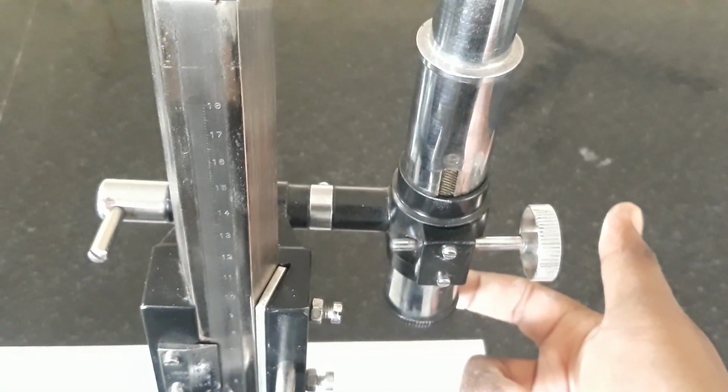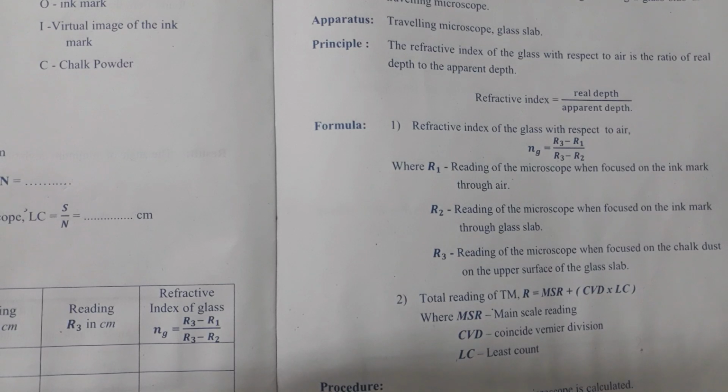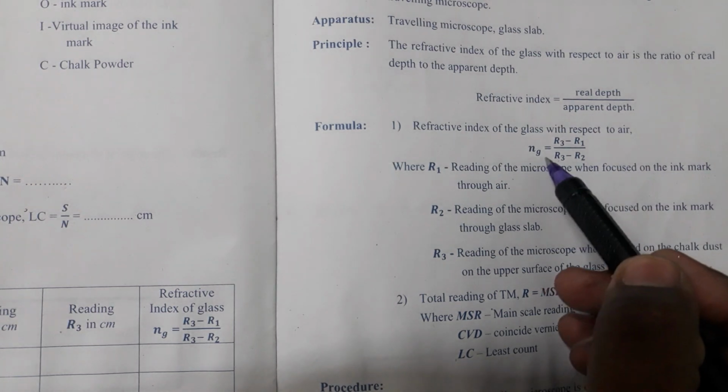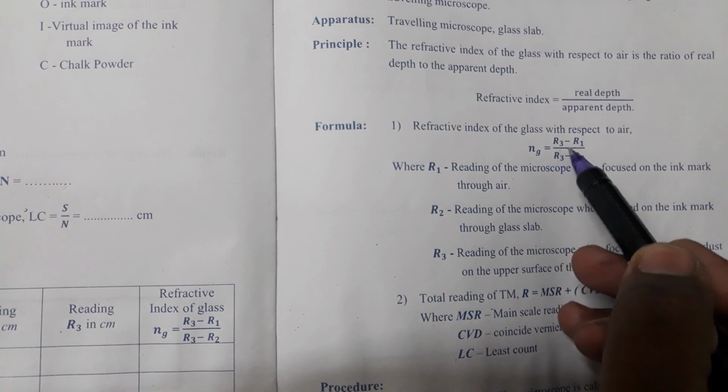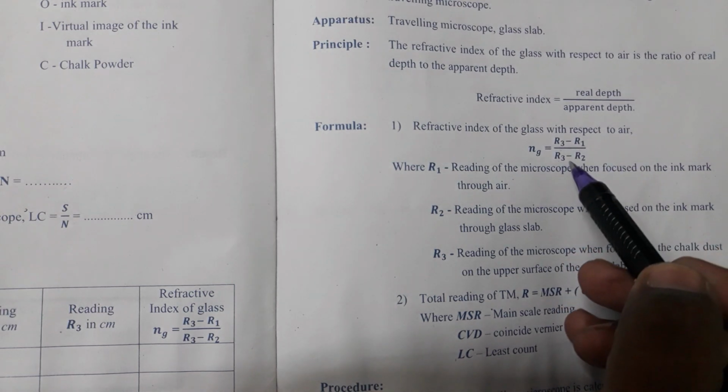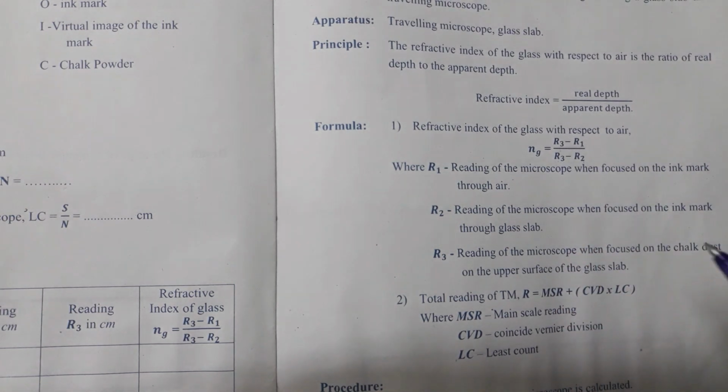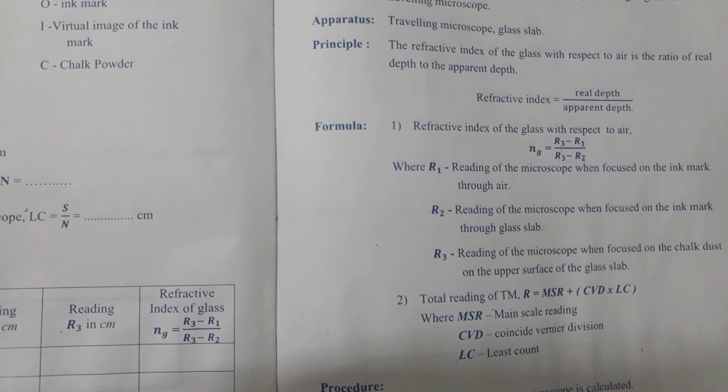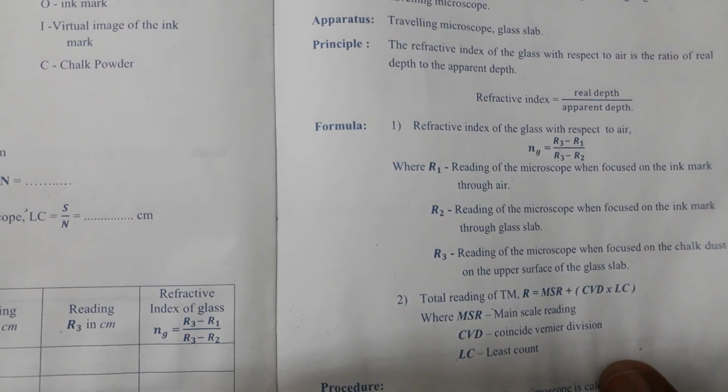That's all. Next, we should know the formula to find the refractive index of glass. The formula: Ng is equal to (R3 minus R1) divided by (R3 minus R2). Before starting the experiment, first we write the observation part.